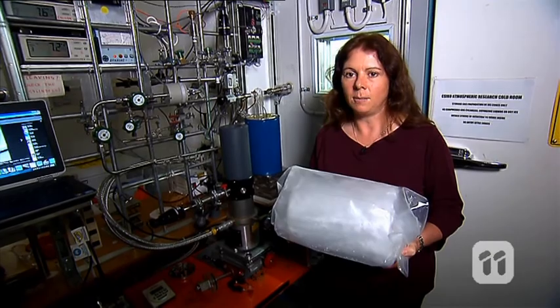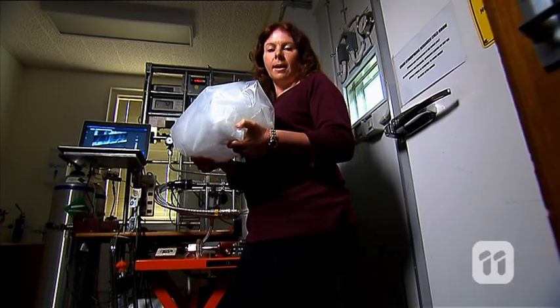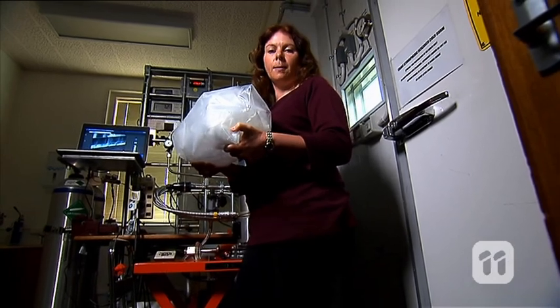The amount of information we can find in these ice cores is really quite incredible. It's really quite amazing that something like a humble piece of ice can teach us so much about our planet's past.